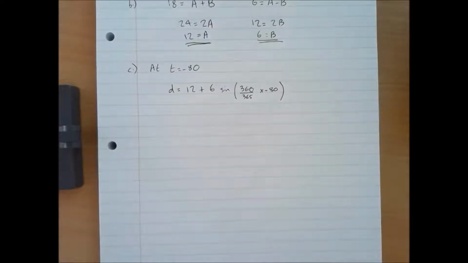So in part C, we're told to find in hours and minutes the amount of daylight on New Year's Day 80 days before the spring equinox. We can either go with t equals minus 80 for this particular question, or we can take away 80 from 365 and work with a value of t of 285. I'm going to go with the minus 80 option here.